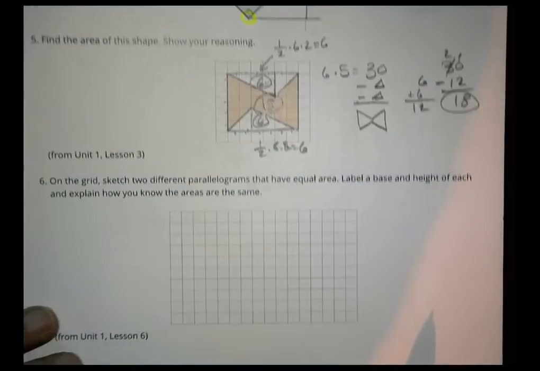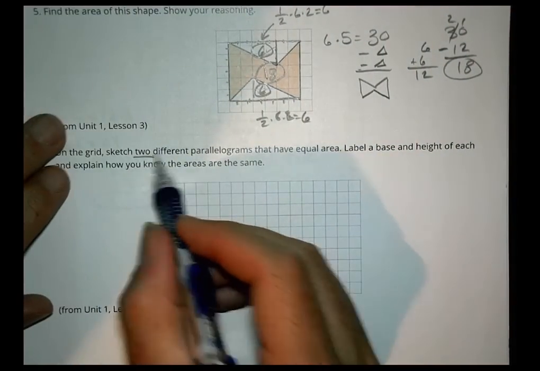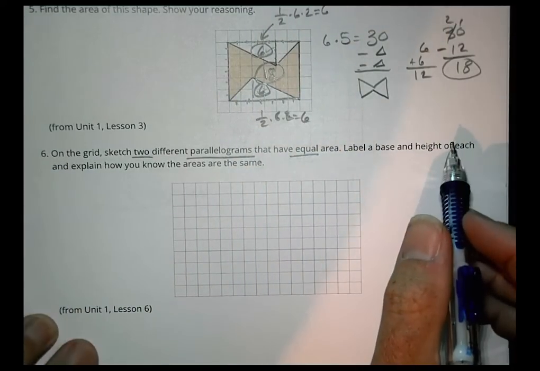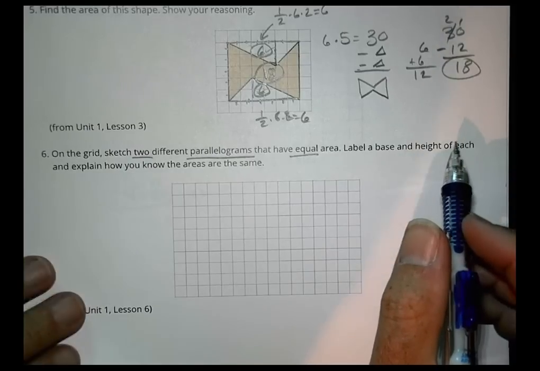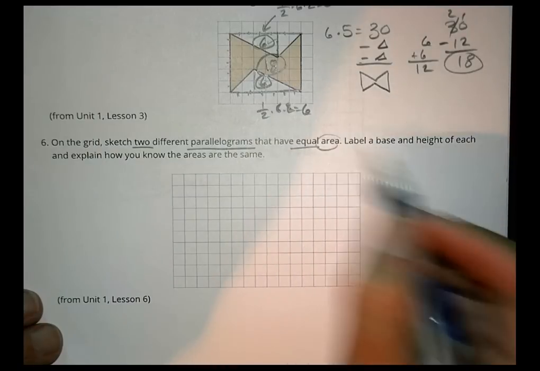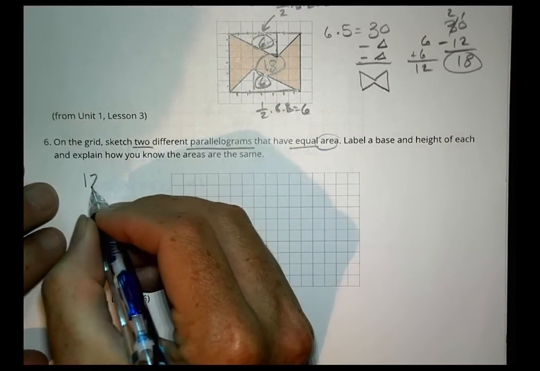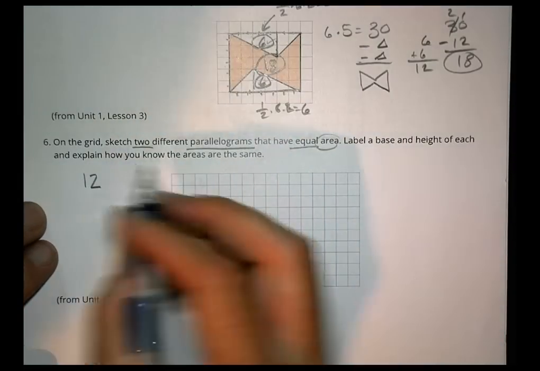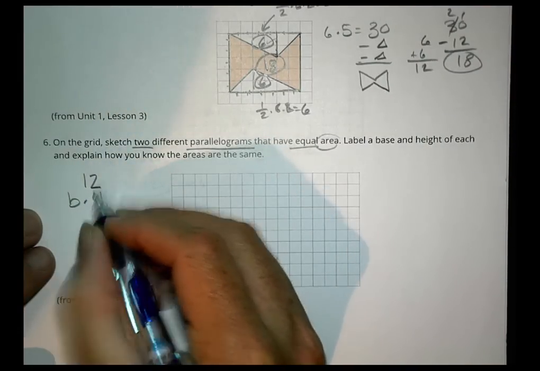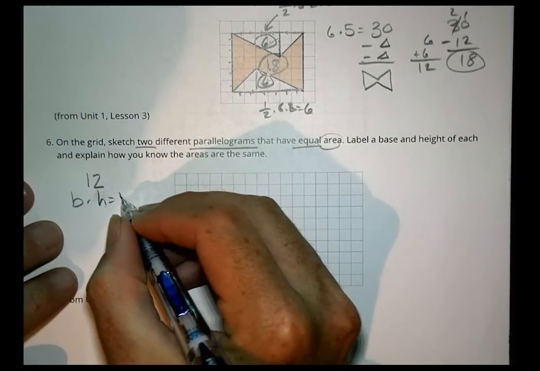All right, number 6. On the grid, sketch 2 different parallelograms that have equal area. Label a base and a height of each and explain how you know the areas are the same. So, what you want to first of all do is think about an area you want to use for a parallelogram. I went ahead and chose a number we've used a few times, which is an area of 12. And to do that, because it's a parallelogram, I'm thinking about a base times a height, that's going to equal 12.